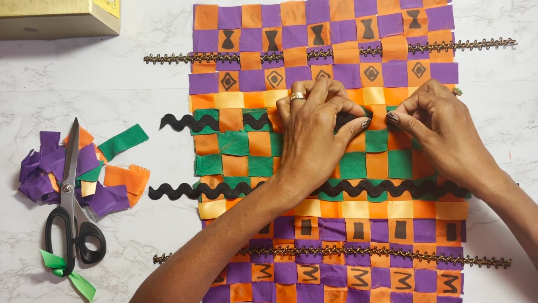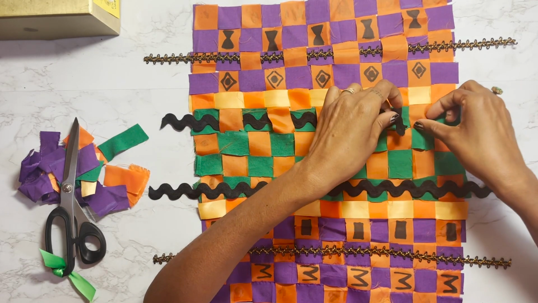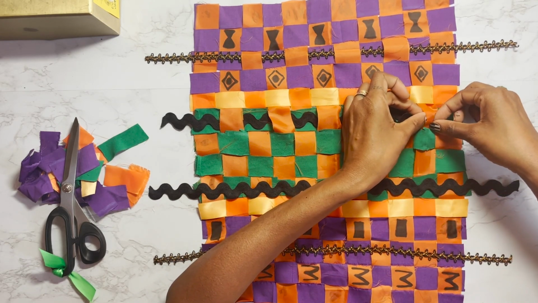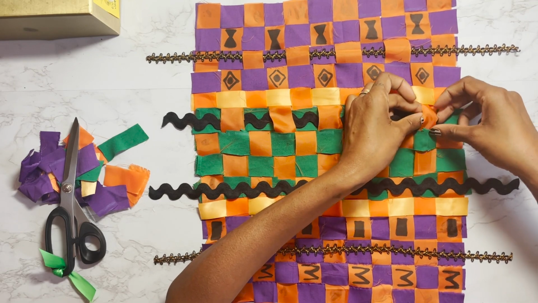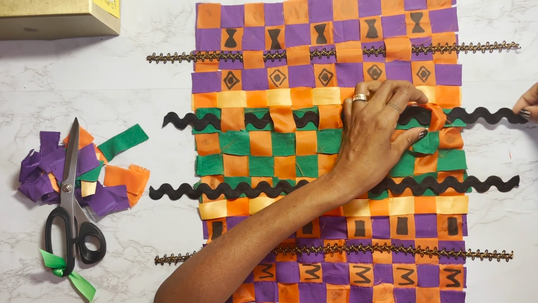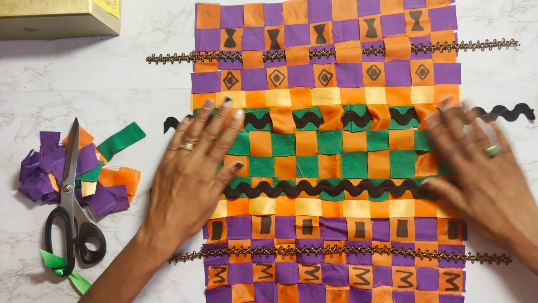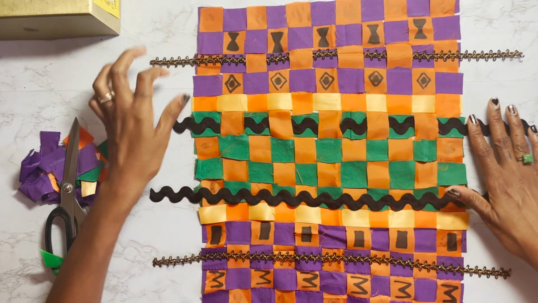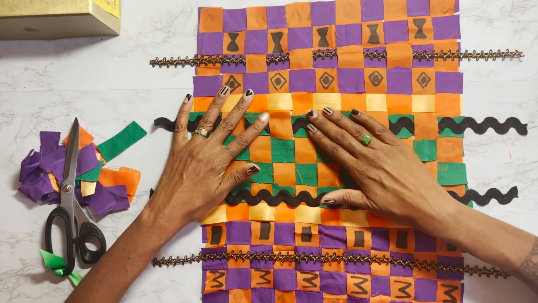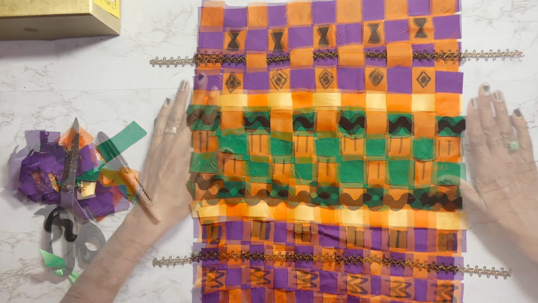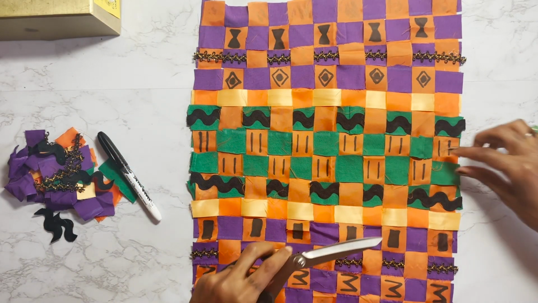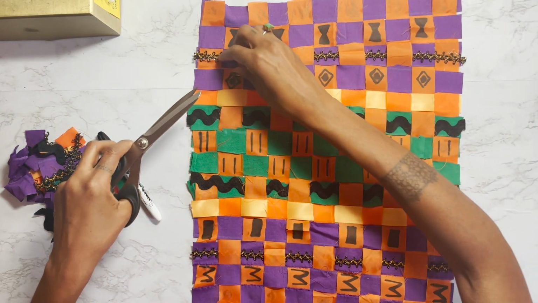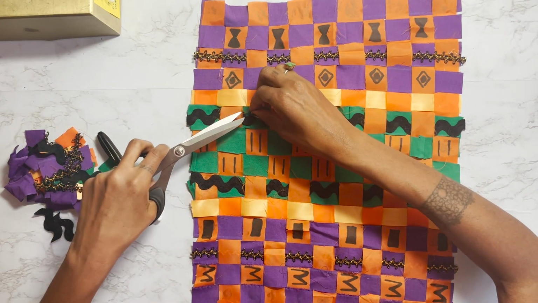And now I think we are pretty much done. And so you can take your kente inspired piece and use it however you want to. You can use it as a tapestry to have on display on the wall, or you can even use it as a placemat or a mat for your laptop. And now I'm just going along and cleaning up some of the frayed parts of it from handling it.